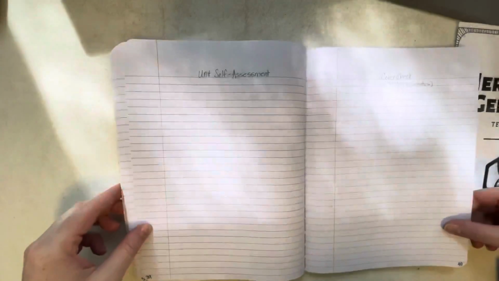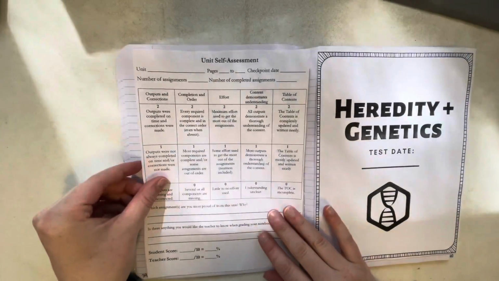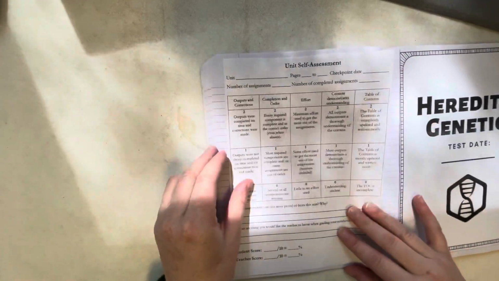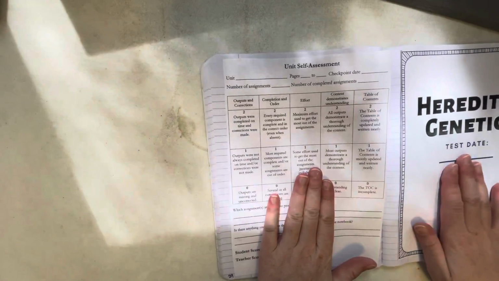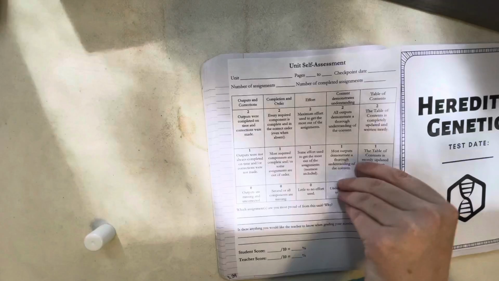So from here, I'm going to glue, oops, wrong order, my unit self-assessment down on the left side and the heredity and genetics cover sheet on the right side.